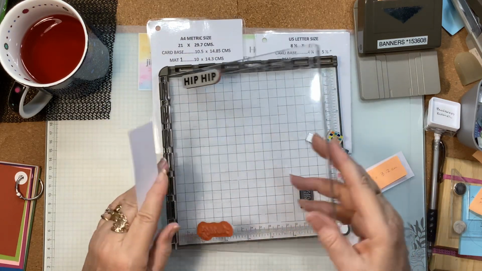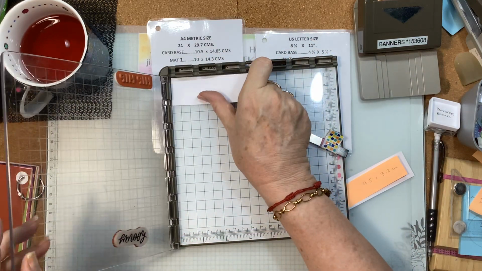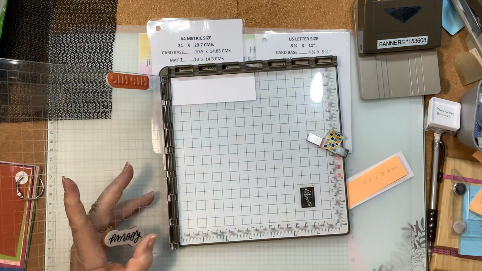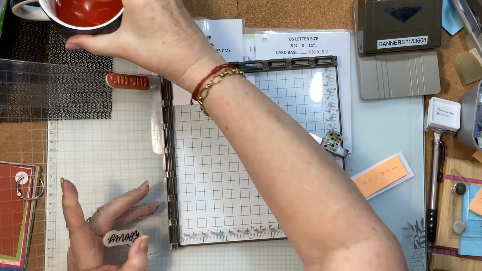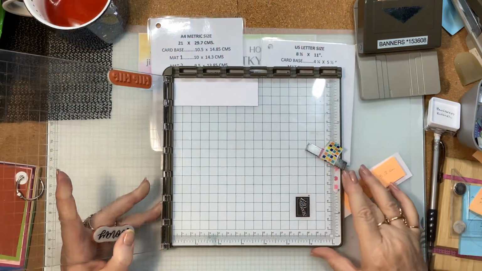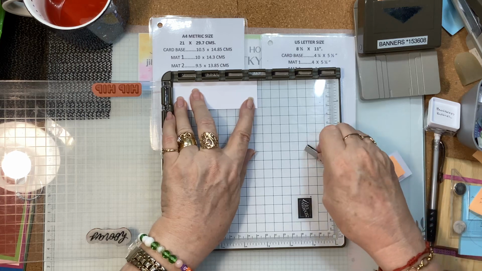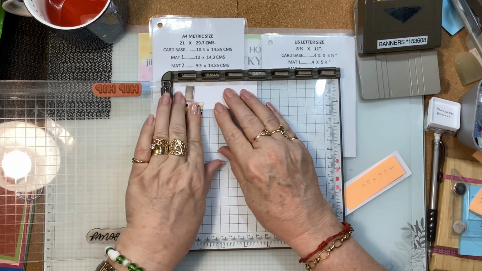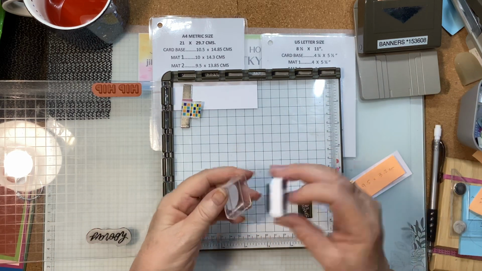Now I've turned that around. I've got Hip Hip up the top there. I'm going to put my little scrap right up in the corner. I think I better move my cup of tea. Hang on a tick. Okay. Ooh, that's lovely tea. So that's up in the top corner. Now I'm going to put a magnet over here because I've got a bit of space over here. And I'm going to ink this up with the Blueberry Bushel.